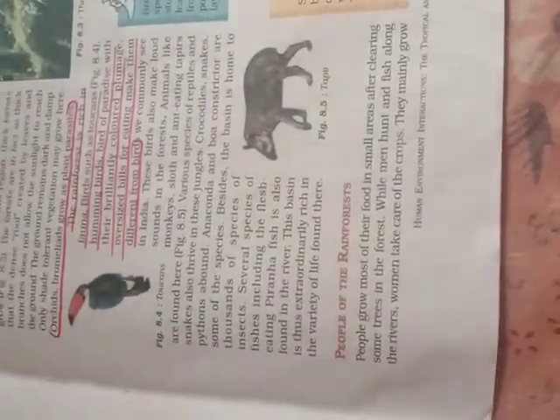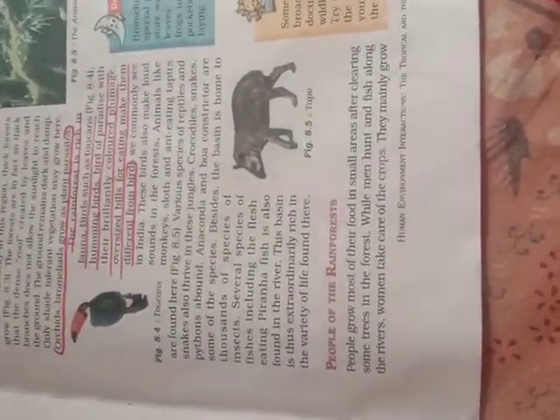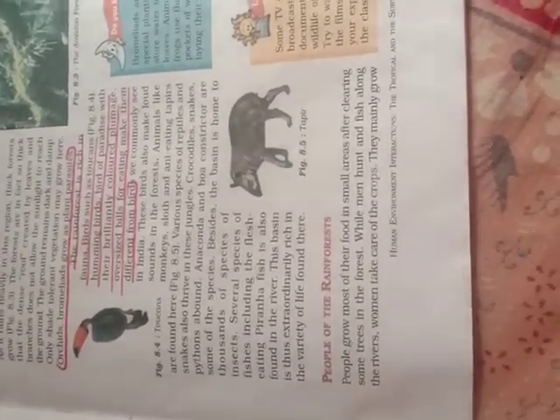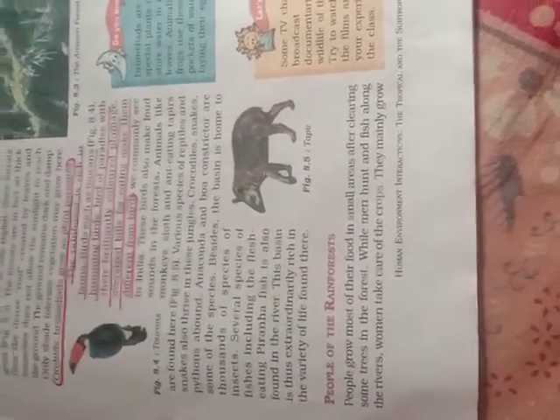Now let's read people of the rainforest. Nothing is very interesting from here, but we will make it fun. People grow most of the food in small areas after clearing some trees in the forest. While men hunt and fish along the rivers, women take care of the crops. They mainly grow tapioca, pineapple and sweet potato. As hunting and fishing are uncertain, it is the women who keep their families alive by feeding them the vegetables they grow. They practice slash and burn agriculture.